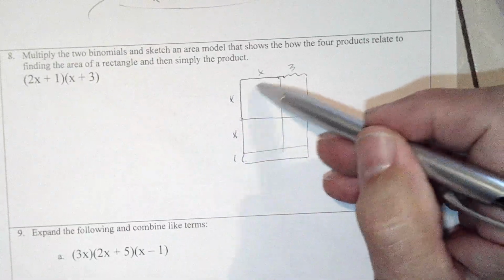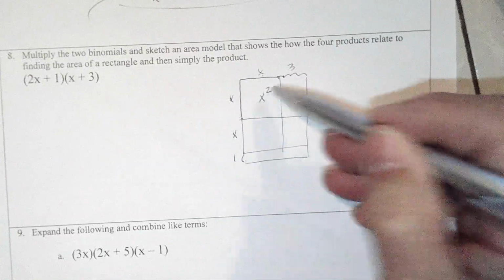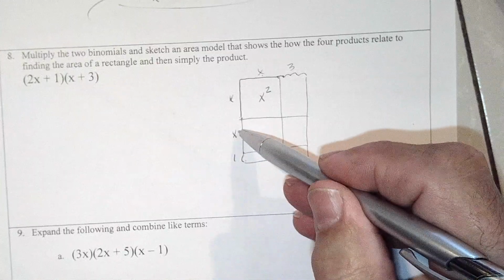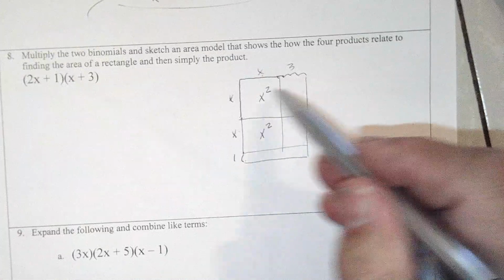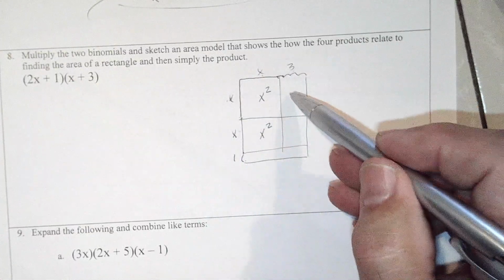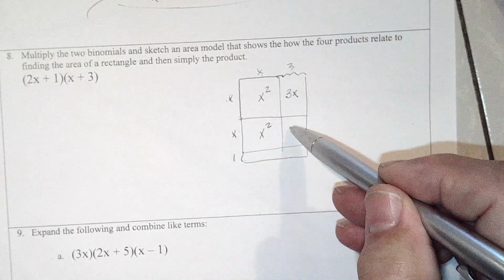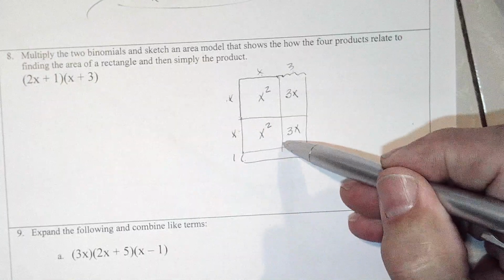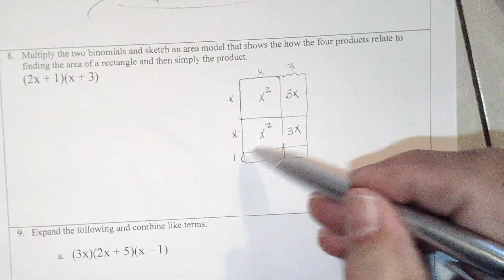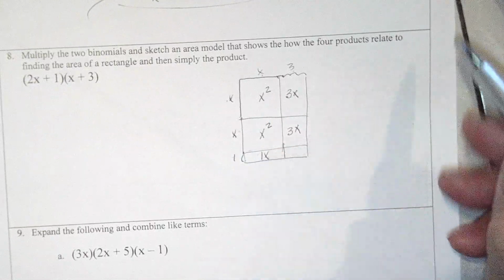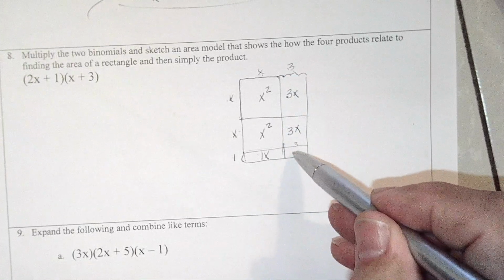so this square is x by x, its area is x times x, which is x squared. This one is x by x, so it's x squared. This rectangle is x by 3, so its area is 3x. X times 3 is 3x. 1 times x, this is x, and this is 1, so that's 1x. And 1 times 3, 1 by 3 is 3.